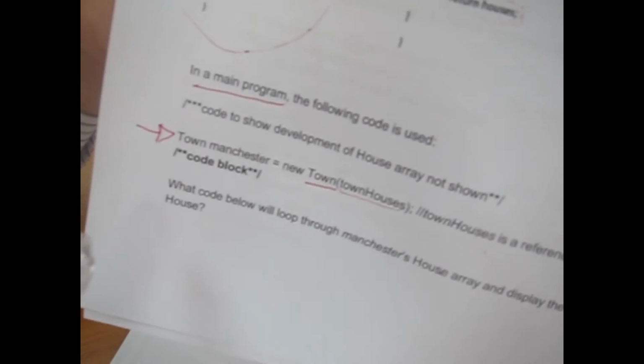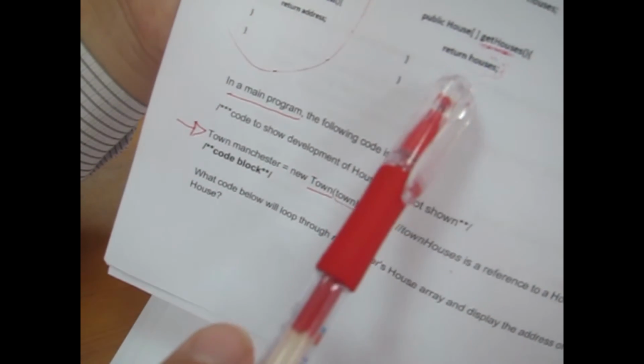Okay? Now, in a main program, we construct a Town object, and we pass it a parameter, which is a reference to a House array. So basically, we're populating this. Take a moment to look at that if you're not sure what I'm talking about. Okay, the problem is to write code. What code below will loop through Manchester's house array and display the address of each house? Without even looking at the answers, let me show you how I would do this. So let me just write out that line of code again.